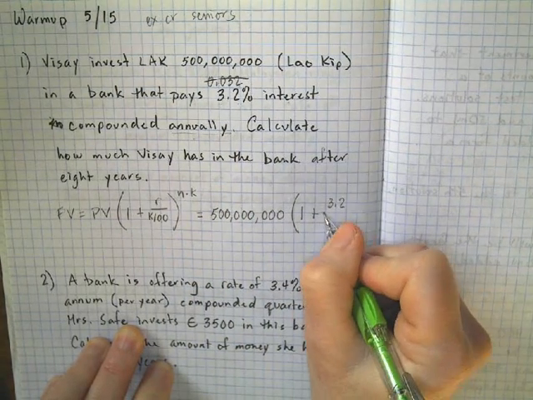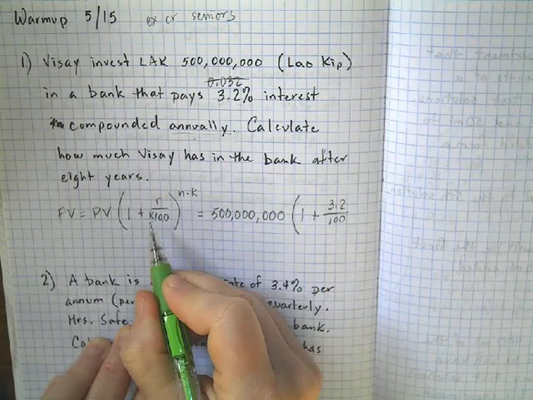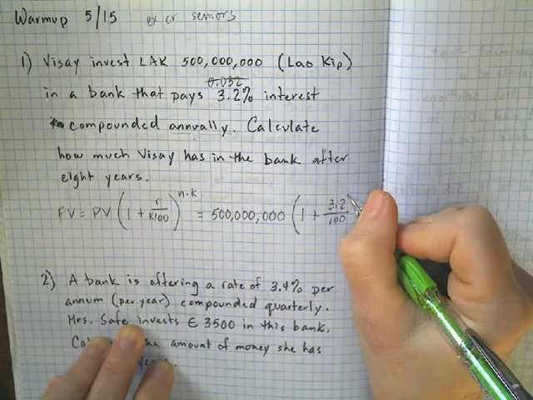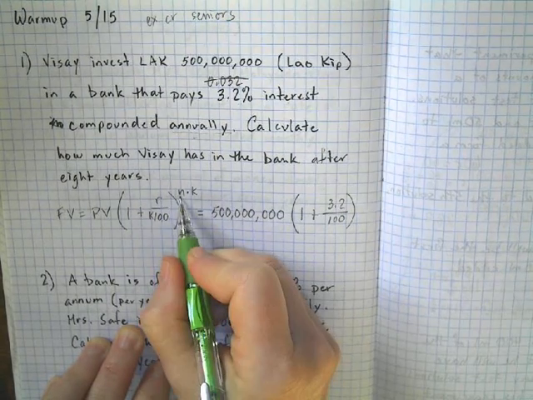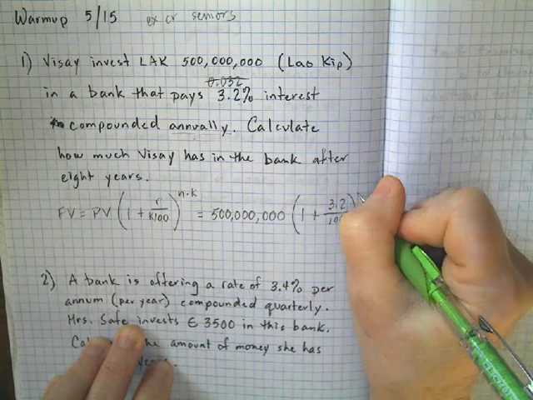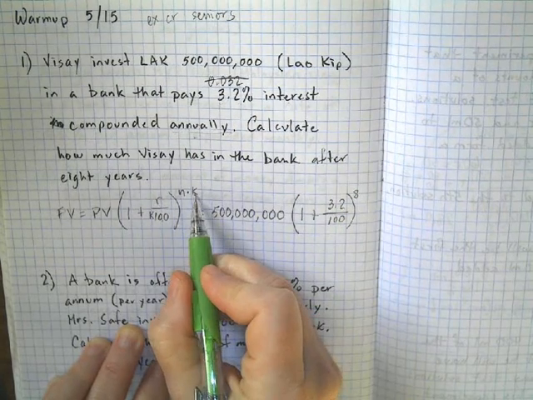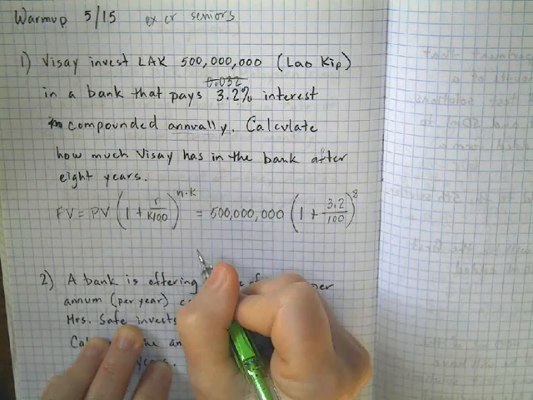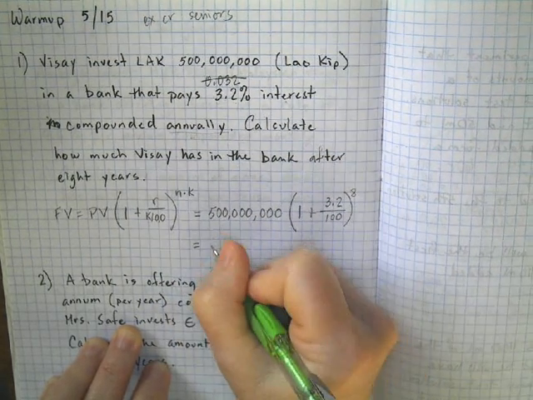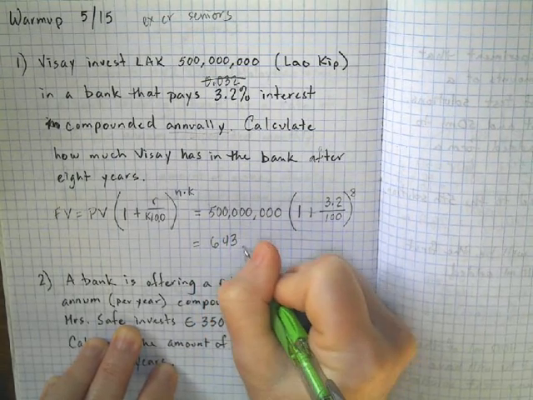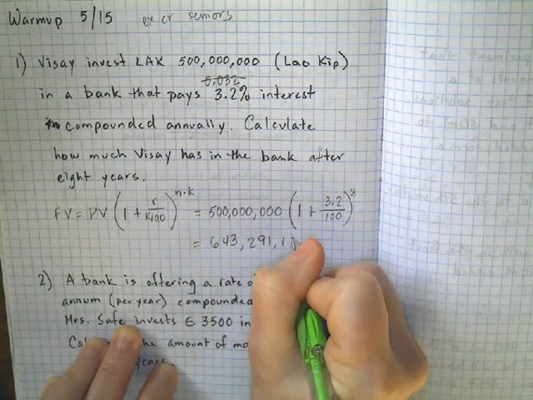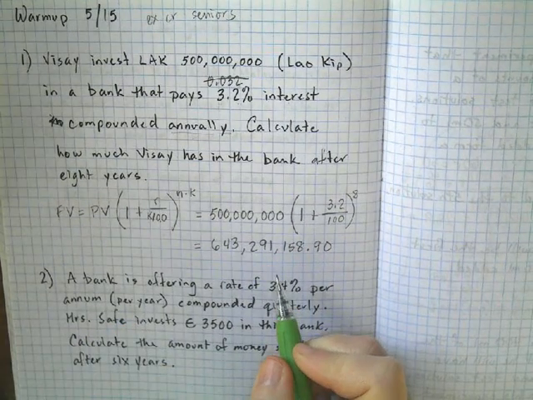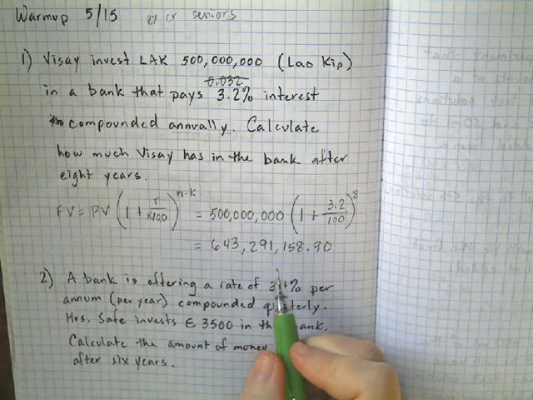Okay, and then I'm going to divide that by 100 because k is equal to 1, because we're only compounding it once, annually. To the n is going to be the number of years, so this is 8 years. And k again is just going to be 1 because we're only compounding it once a year. Okay, so then if I put that into my calculator, I get 643,291,158.90.